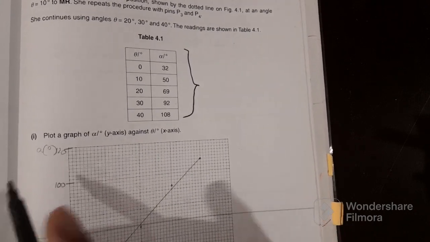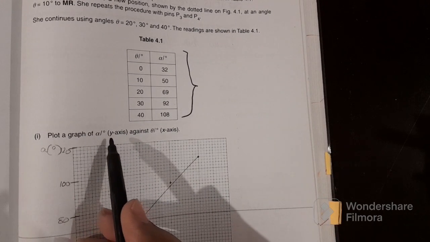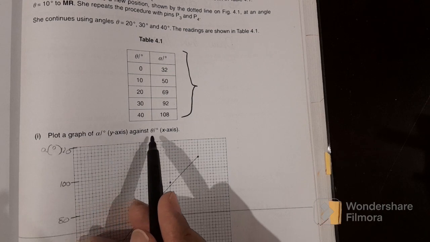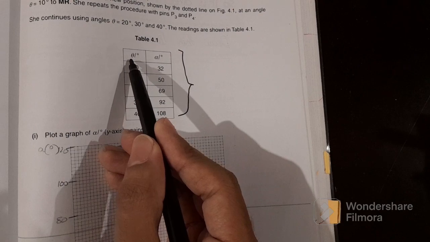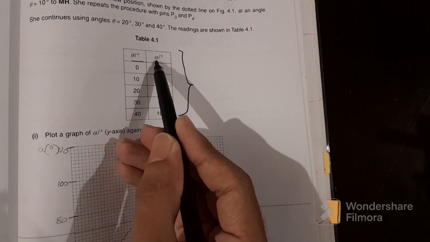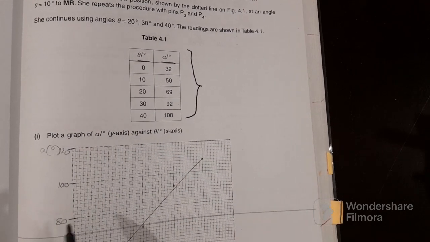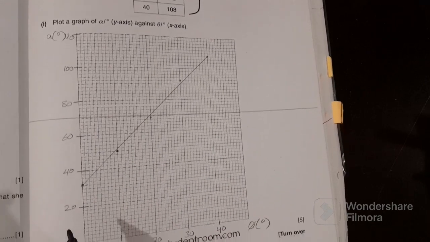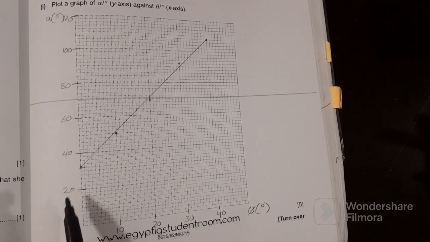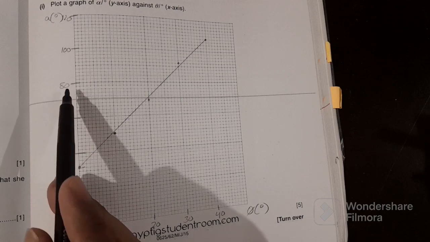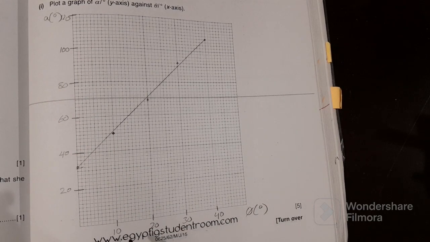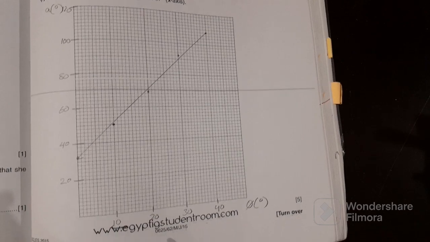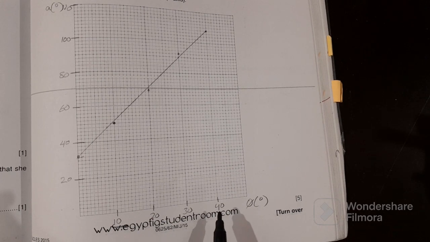Part 1 states plot a graph of alpha degrees on the y-axis against cos theta degrees on the x-axis. So this will be on the x-axis, this will be on the y-axis. Over here we have drawn 20, 40, 60, 80, 100 and 120, and over here on the x-axis we have drawn 10 degrees, 20, 30, 40 and so on.